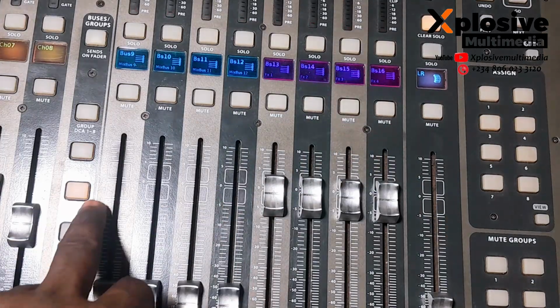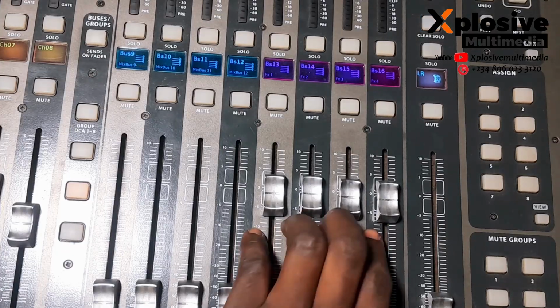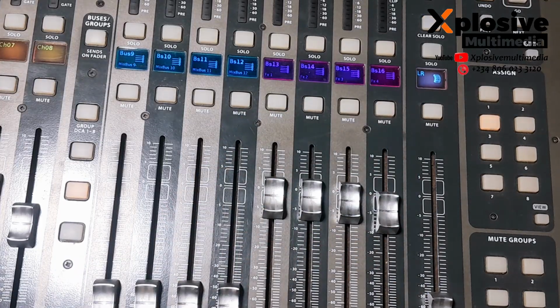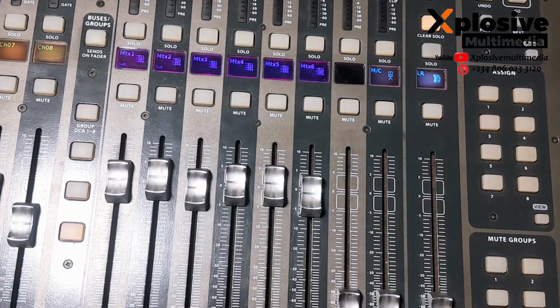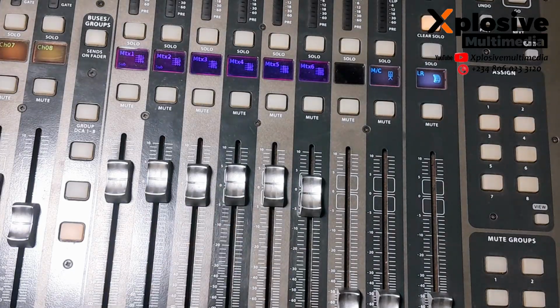Then bus 9 to 16 that doubles as 4 effects. It doubles as 4 effects channel. You can actually work in between bus 13, 14, 15, 16, or you use it as FX 1 to 4. Then lastly, we have our matrix 1 to 6 button that helps you to set up your matrix to your level or to a particular program you have in mind to do. So basically that is that.